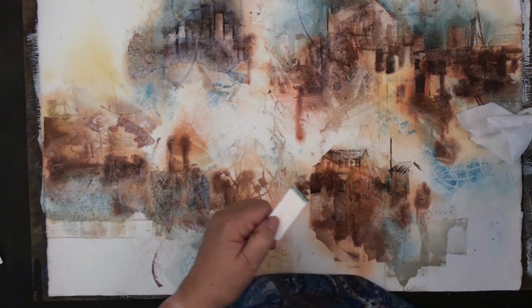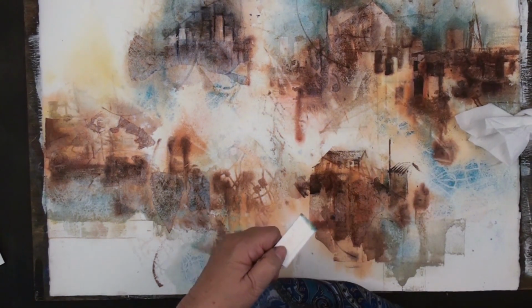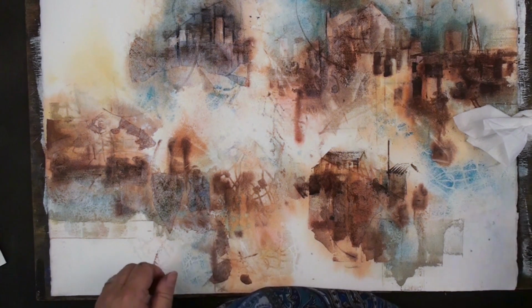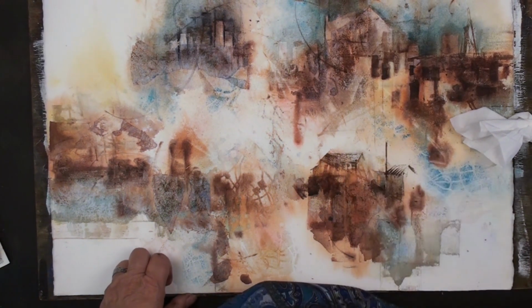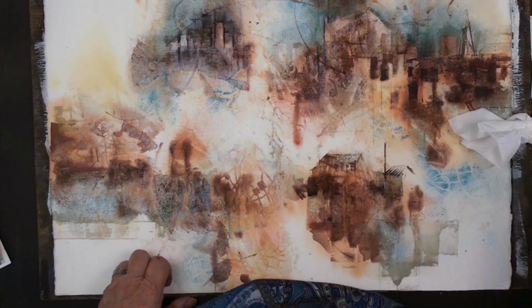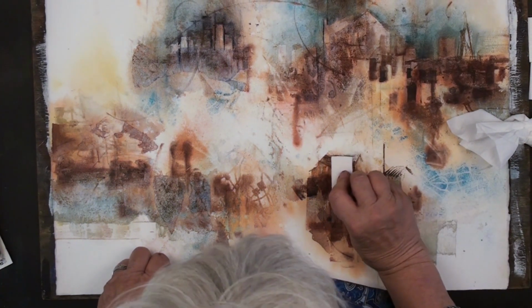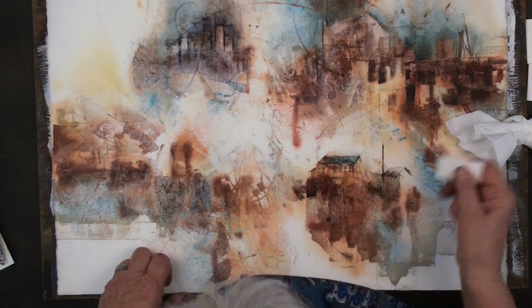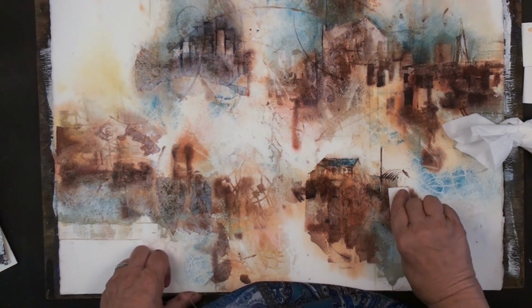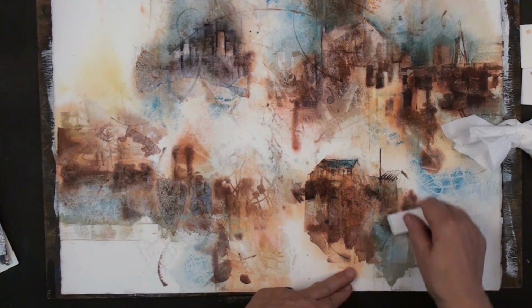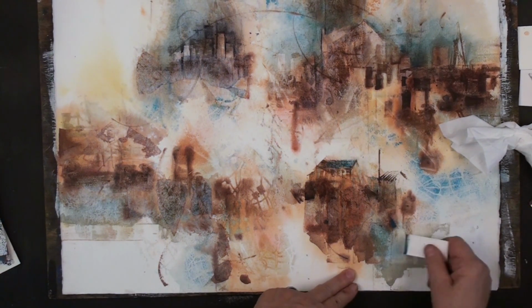Guess I have to get a little more color in that. There, now we should be able to pull some blues in here. Even across here would be, I think, nice to add some cool colors. Down here we can add some more cool color.